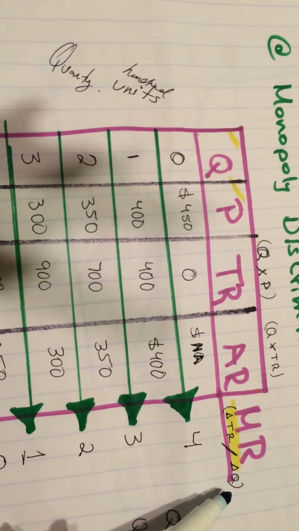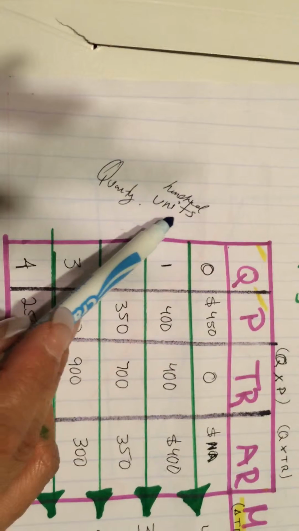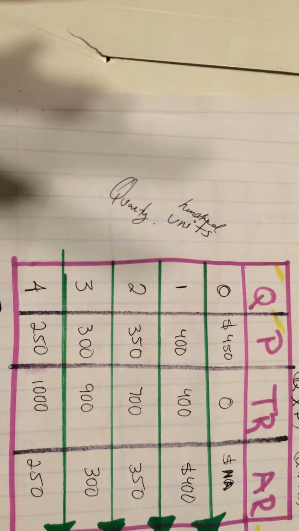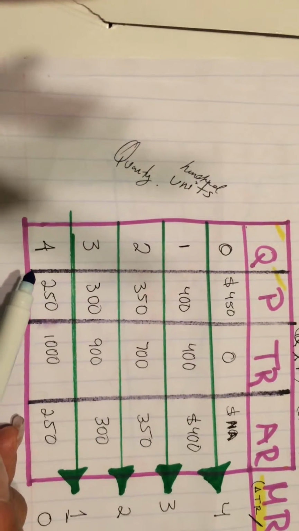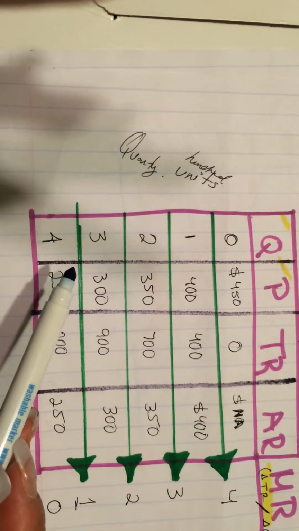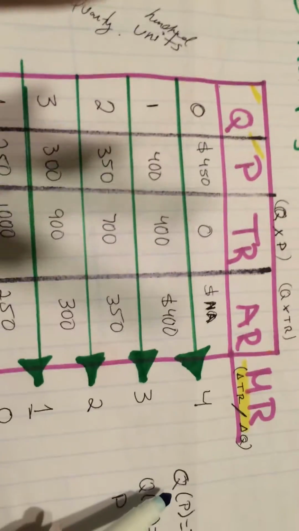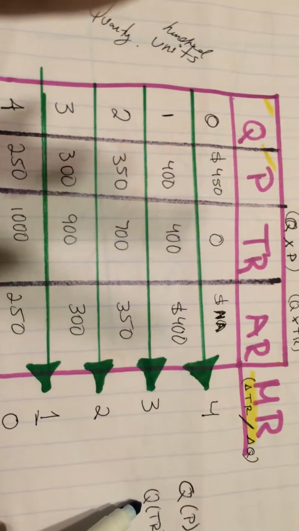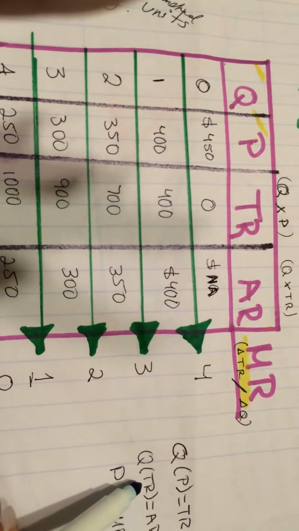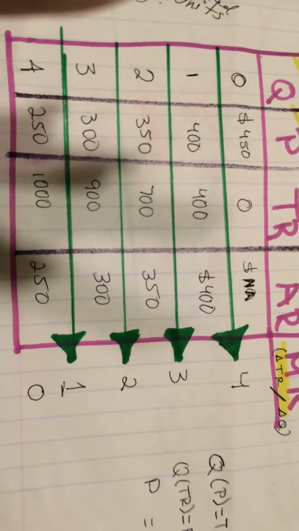the change in quantity. So just to see an example here, we have hundreds of units, which is the quantity that we are selling in airplane tickets, sold to passengers that are willing and eager to pay a high price. Quantity times price equals total revenue, total revenue divided by quantity equals average revenue, and price should be equal to marginal revenue.